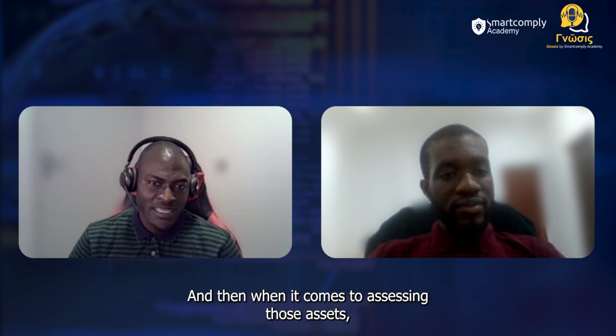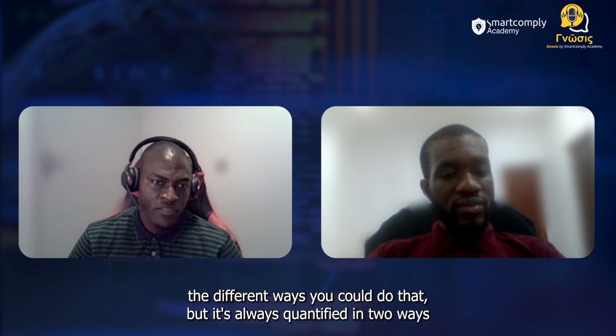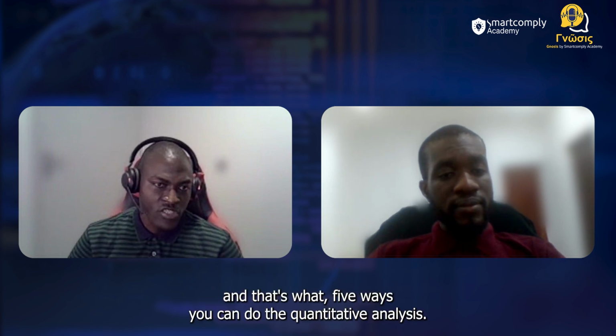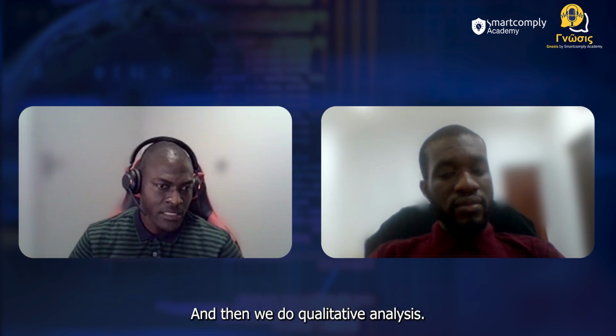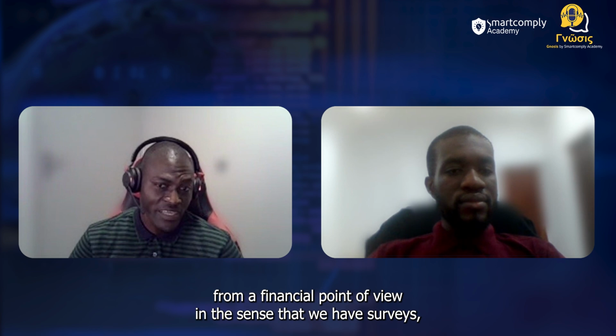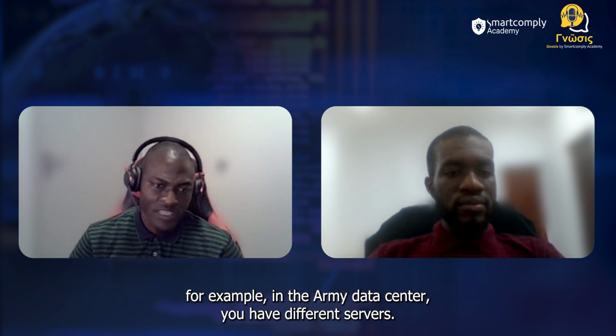And when it comes to assessing those assets, there are different ways you could do that, but it's always classified in two ways, because you assess your assets based on risk. Yes. There are two different ways you can do that. We call it quantitative analysis, and then qualitative analysis. Now, quantitative analysis speaks to quantity from a financial point of view, in the sense that we have servers, for example. You have a data center with different servers.